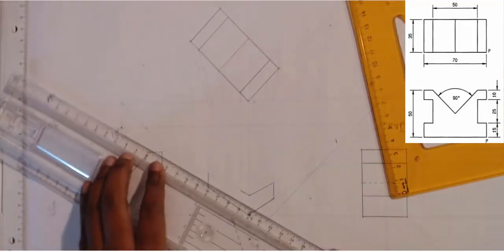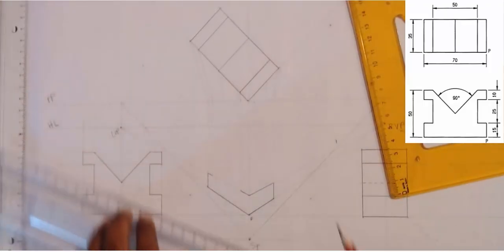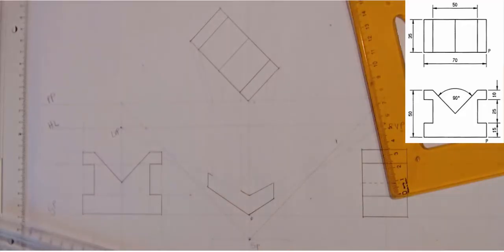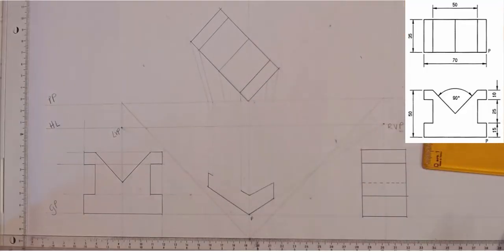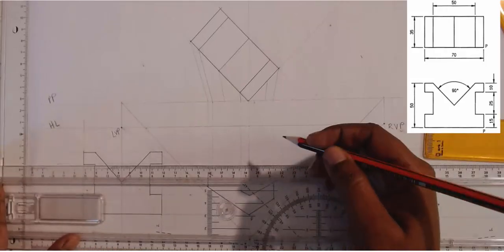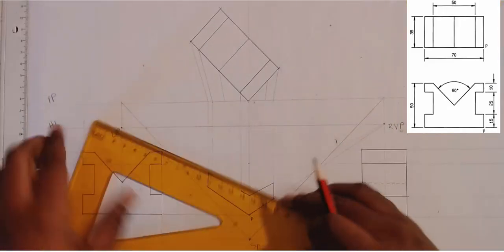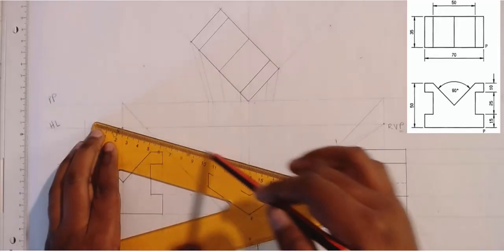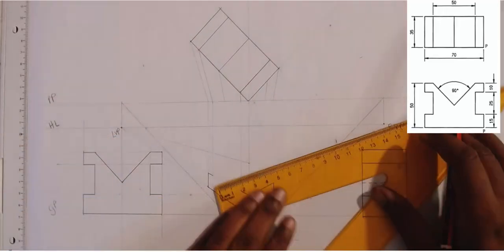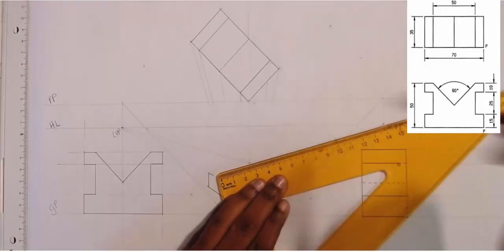Now that means we have this and we have that. Right? Now we need the height. What is the height of this? So the height, it's going to stop right there. Which means from this corner to there, I'm going to take it out.